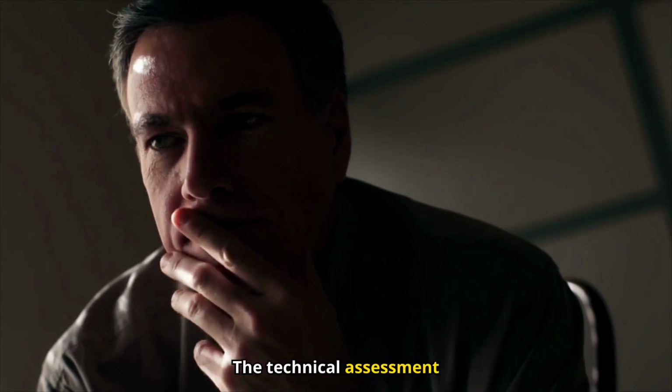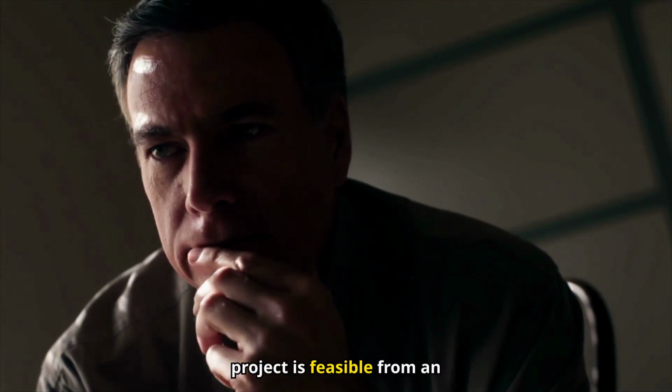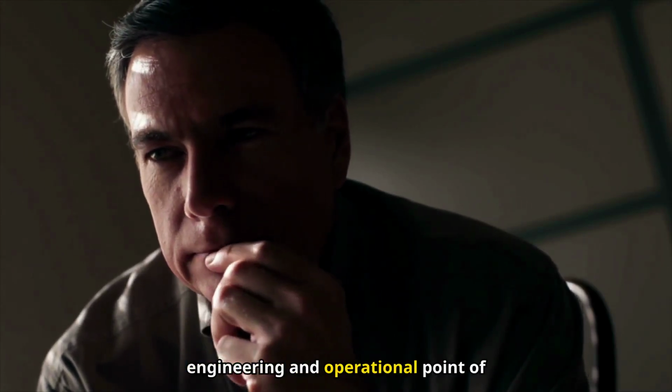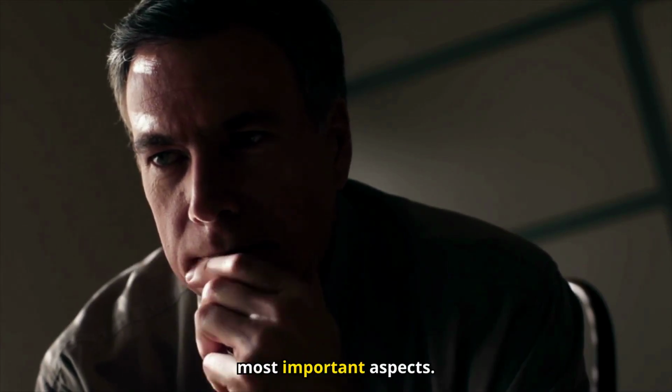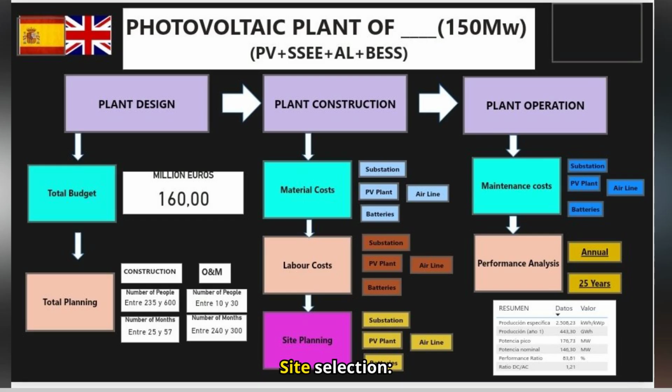The technical assessment focuses on ensuring that the project is feasible from an engineering and operational point of view. Let us look at the most important aspects. Site selection. The first step is to choose the right location for the installation. Factors such as solar irradiance, climate, topography, and grid access are critical to ensure efficient power generation.